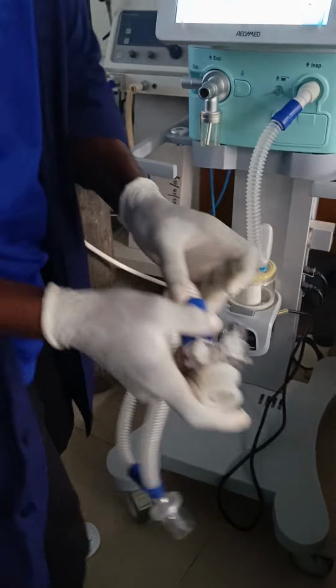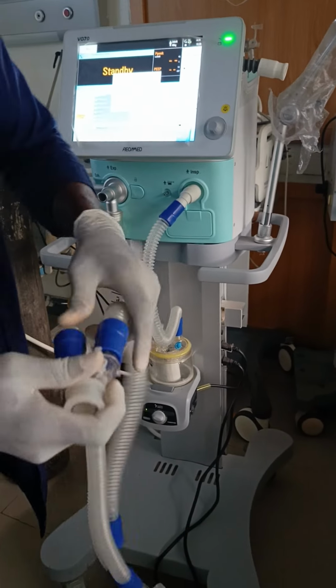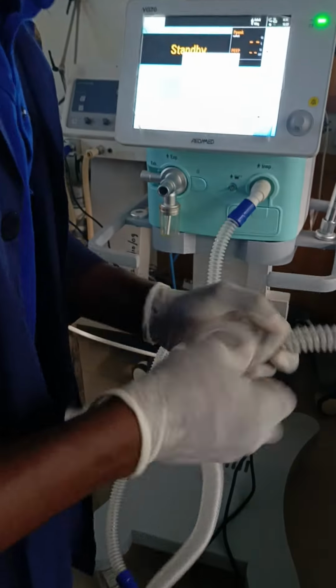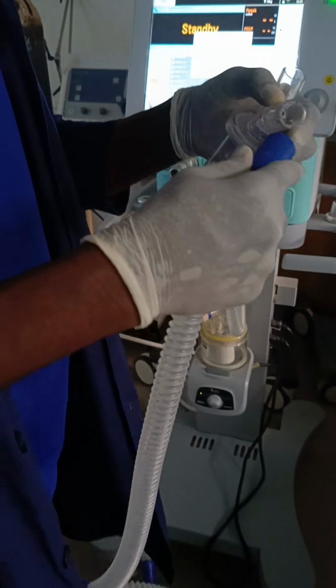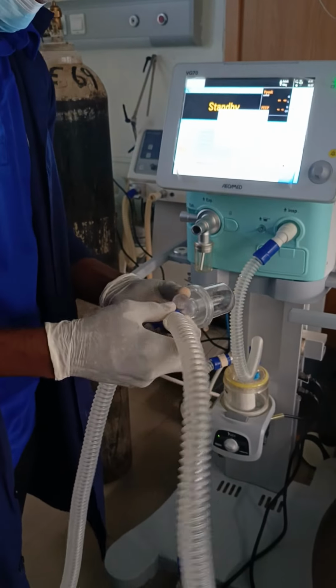So this is for the inspiratory aspect. Then the expiratory limb goes back to the water trap and back to the expiratory port.